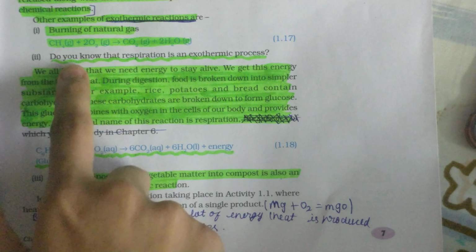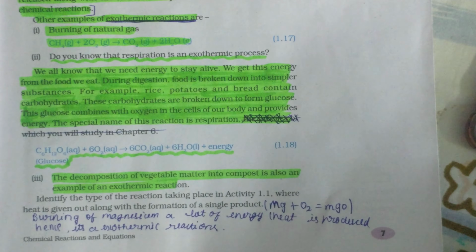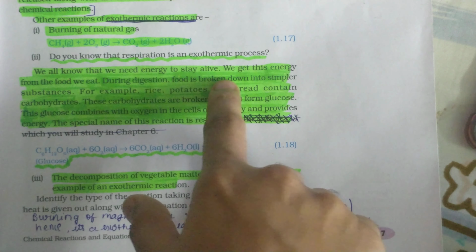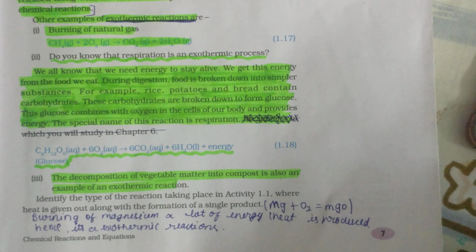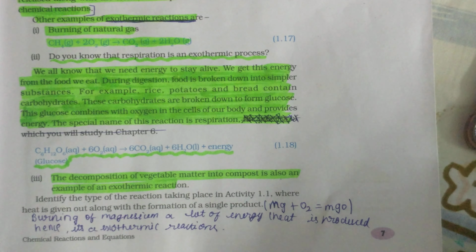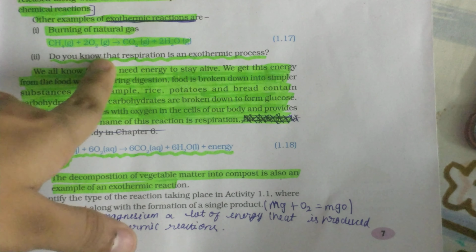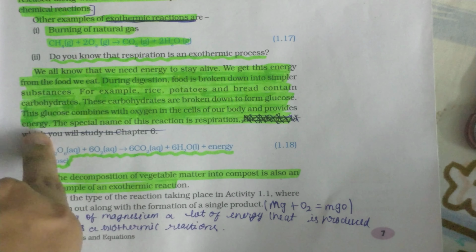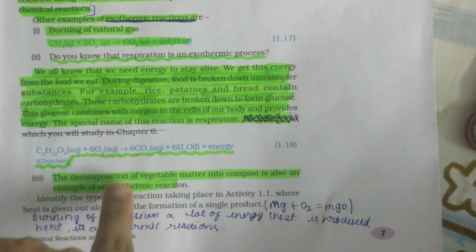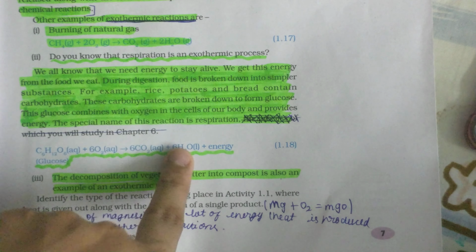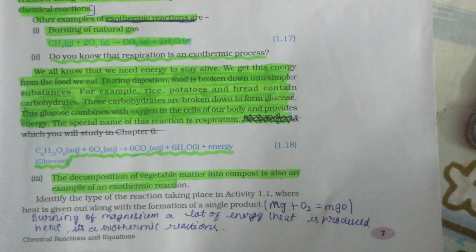And another thing is, do you know that respiration is an exothermic process? We all know that we need energy to stay alive, and we get this energy from the food that we eat. During the process of digestion, food is broken down into simpler substances. For example, rice, potatoes, bread, they all contain carbohydrates. These carbohydrates will be broken down into glucose, and this will combine with oxygen in our cells and provide energy. The special name of this particular reaction is respiration. We will be learning about this in our further chapters.